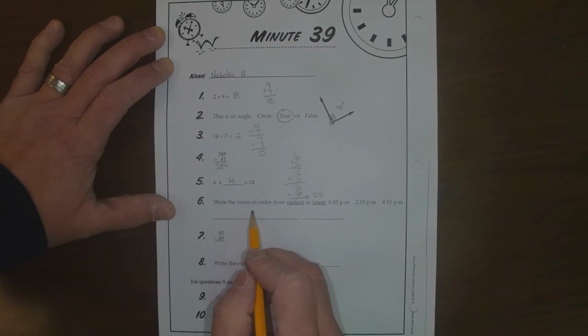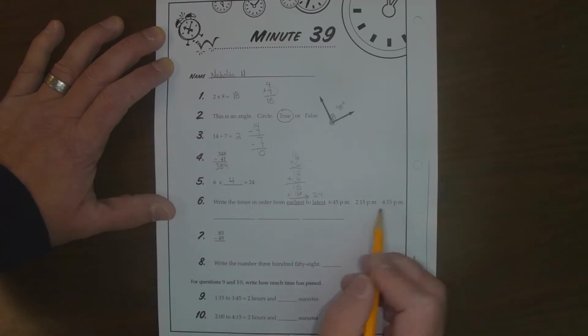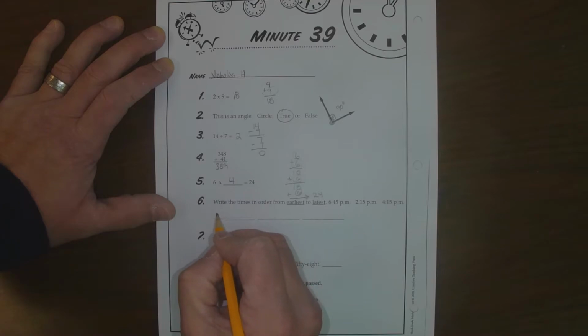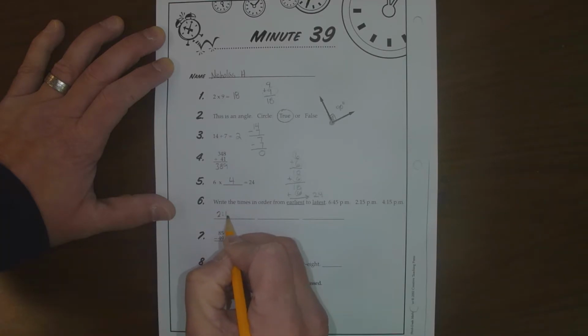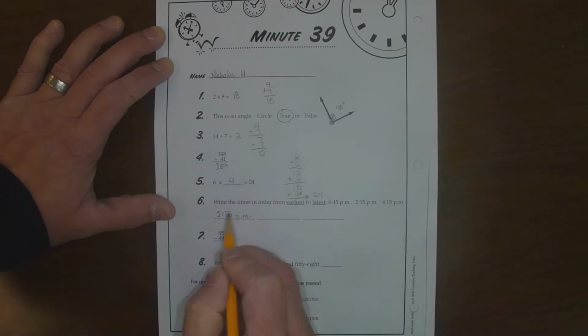And I added 6, 1, 2, 3, 4 times. Number 6, write the times in order from earliest to latest. 2:15 p.m. comes first. You're looking at the hour. This is digital time, so the smallest hour, the closest one to 0, is the earliest time.